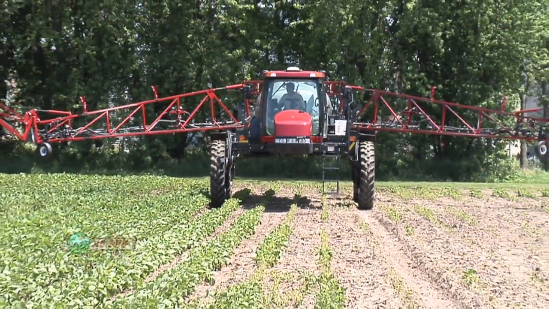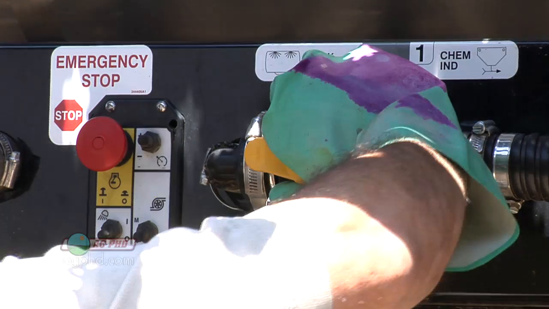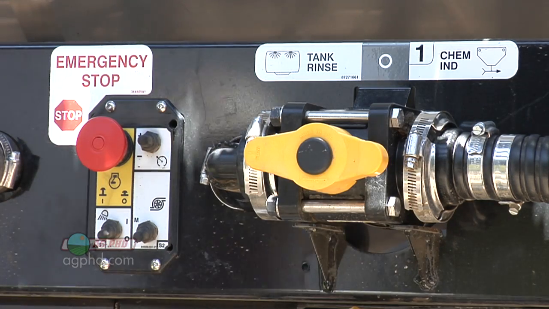So again, the most important thing is making sure you're triple rinsing, that you're using spray tank cleaner, that you let the spray tank cleaner sit there overnight, and every time you're spraying any products out, try to, if at all possible, drain your tank completely down so no herbicide, no pesticide whatsoever is sitting in that tank at all.